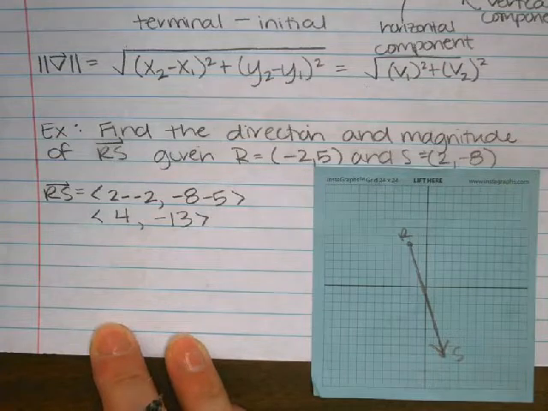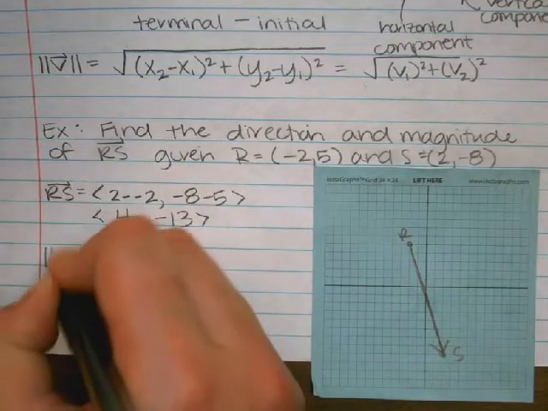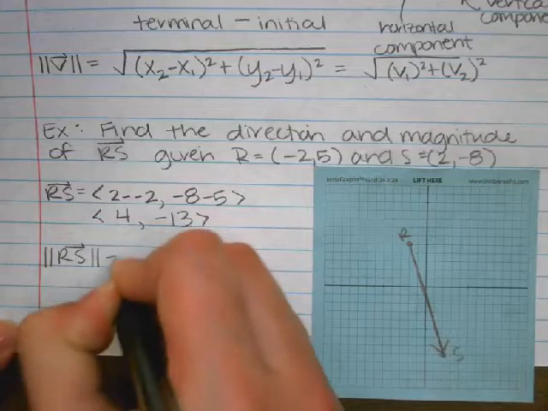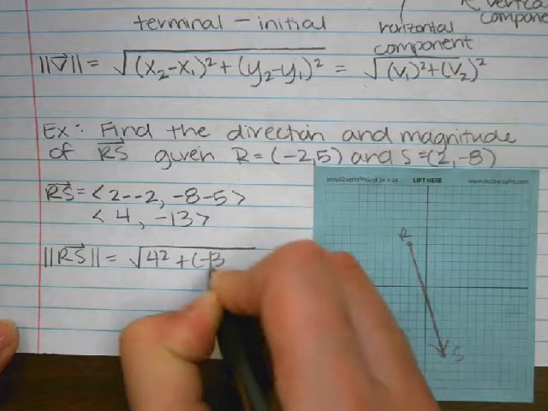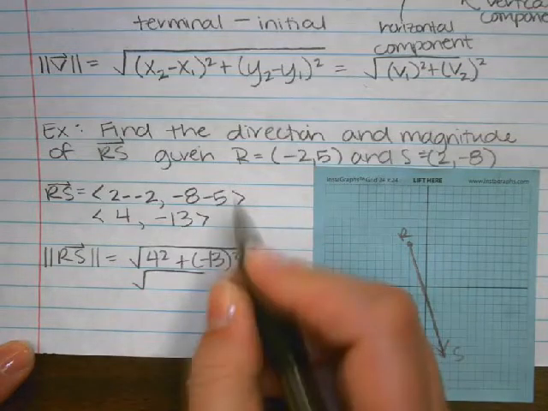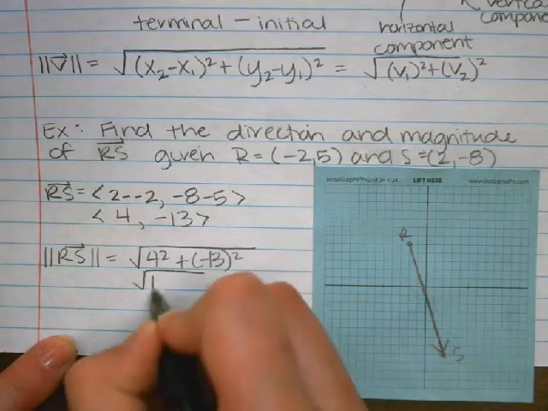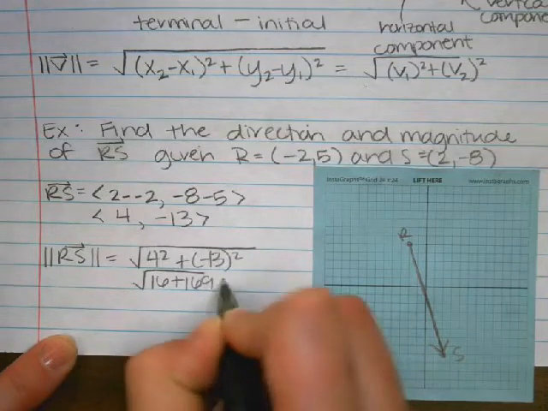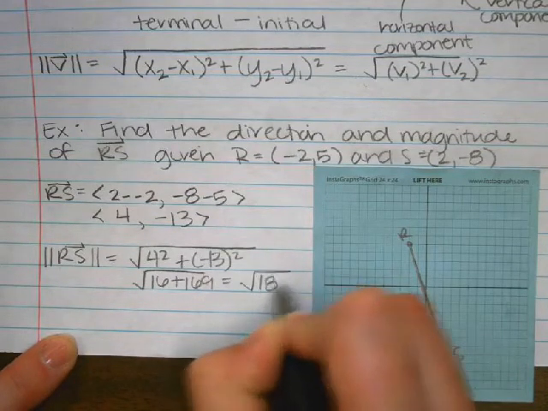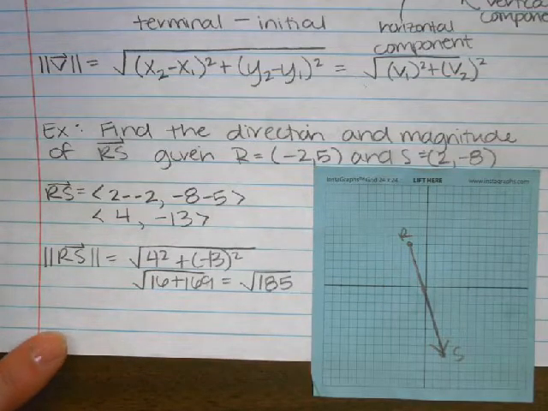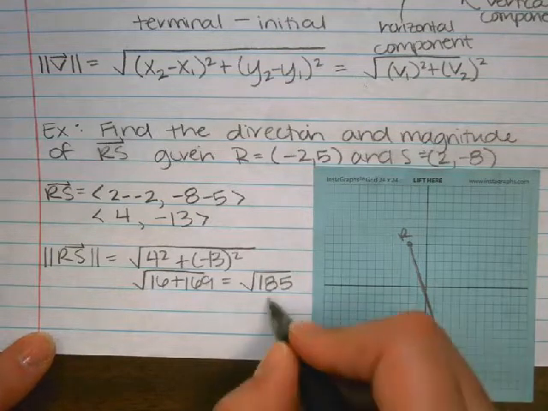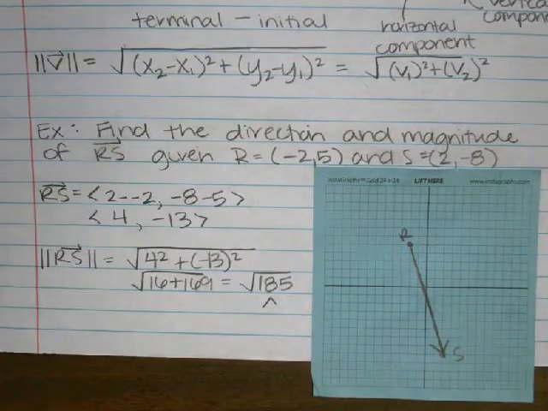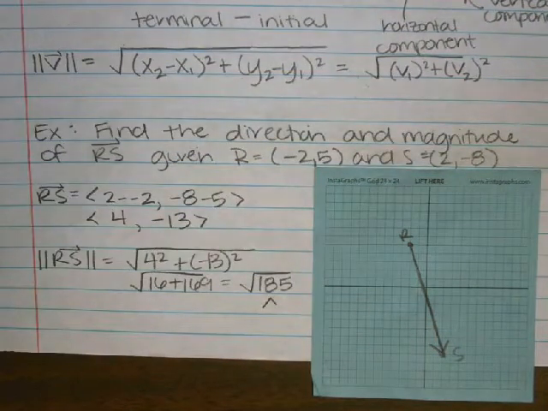All right, so now if we wanted to find the magnitude of RS, we would take the square root of 4 squared plus -13 squared, which is the square root of 16 plus 169, I believe, which is the square root of 185. And we could probably simplify that. 20, 16, 17, oh, maybe not. I should get a calculator and double check.